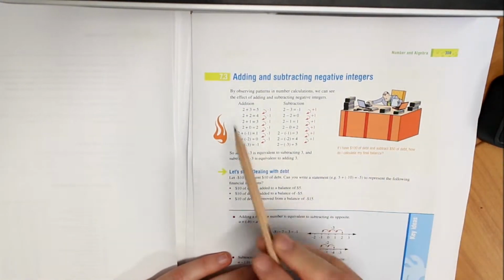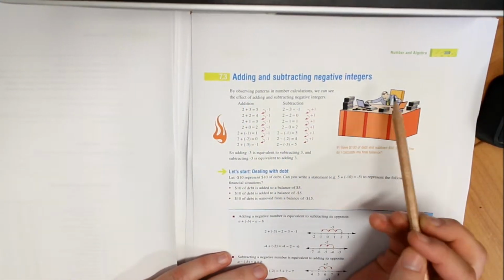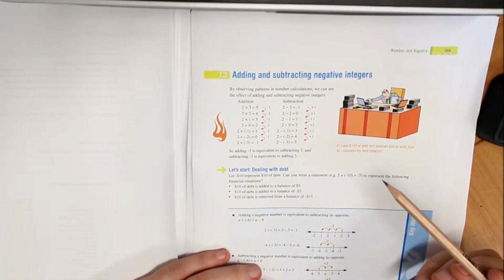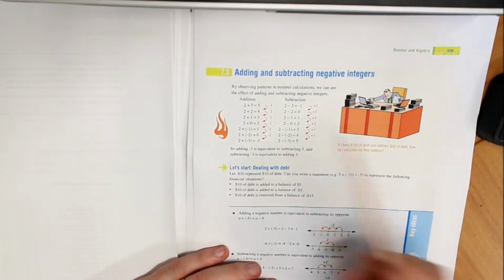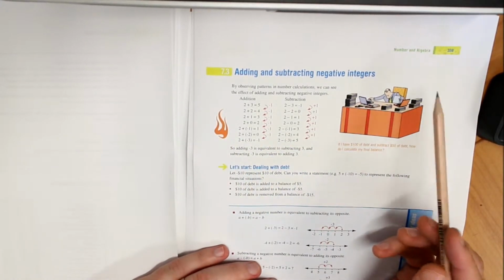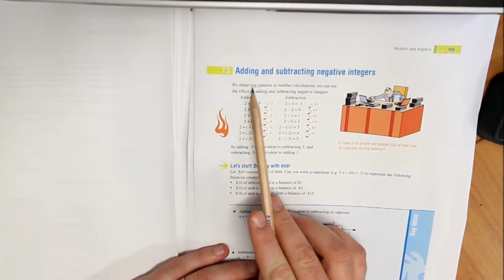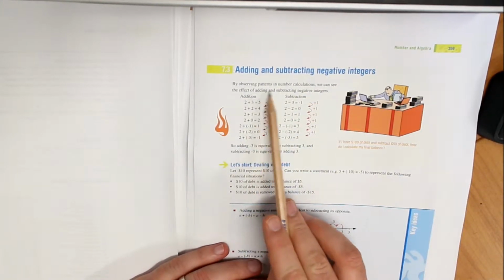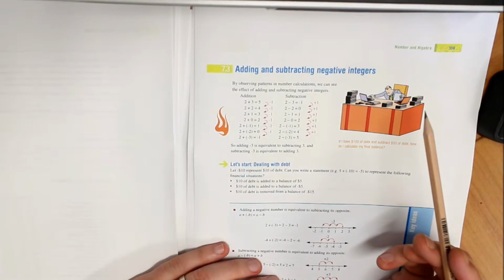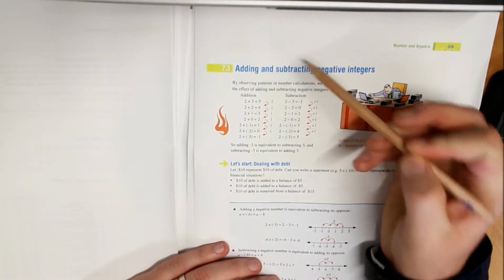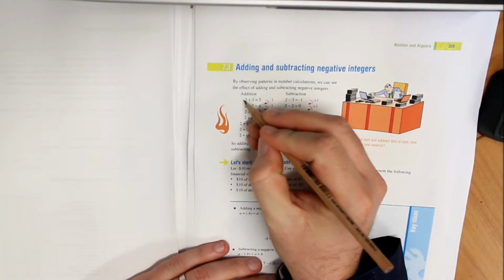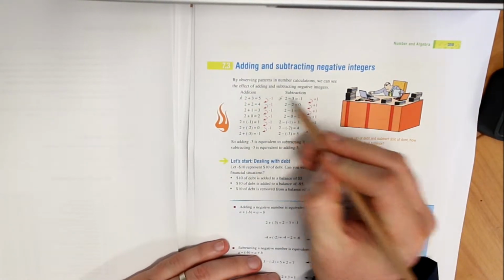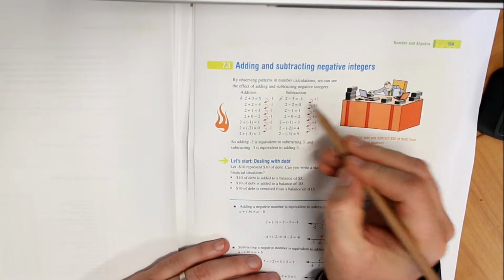Okay, what we're looking at here today is adding and subtracting negative integers. This can be one of the more confusing topics for a lot of people when they're doing negative numbers. If we have a look at the textbook here, it says, by observing patterns in number calculations, we can see the effect of adding and subtracting negative integers. If we have a look at the addition here, everyone knows 2 plus 3 equals 5. And 2 minus 3 equals negative 1.